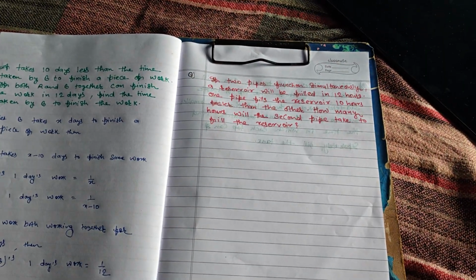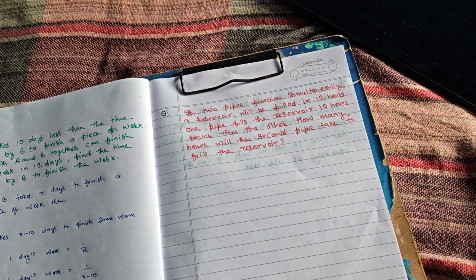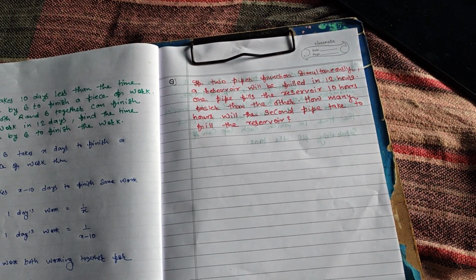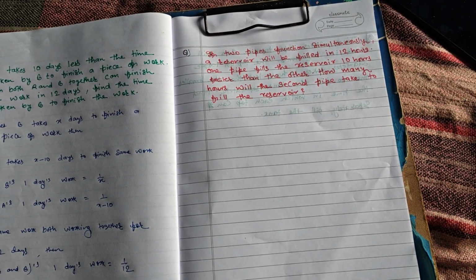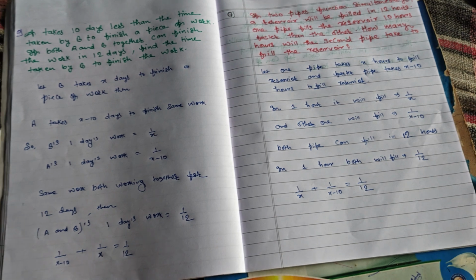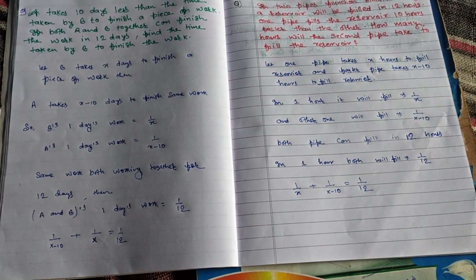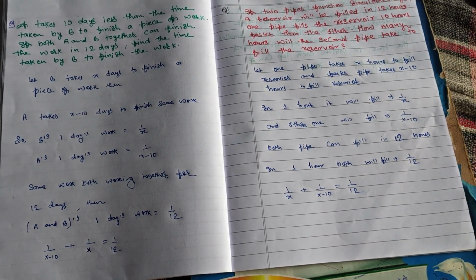So we can write an equation: 1 upon X plus 1 upon X minus 10 is equal to 1 upon 12. So we get an equation, 1 upon X plus 1 upon X minus 10 is equal to 1 upon 12. From this we can get the value of X.